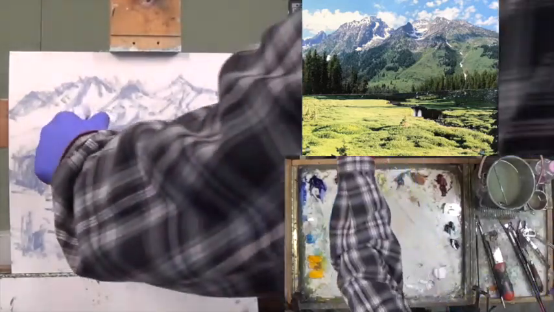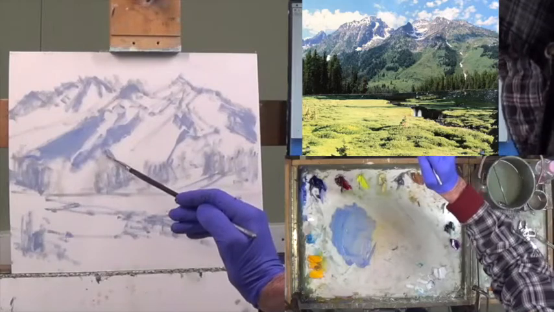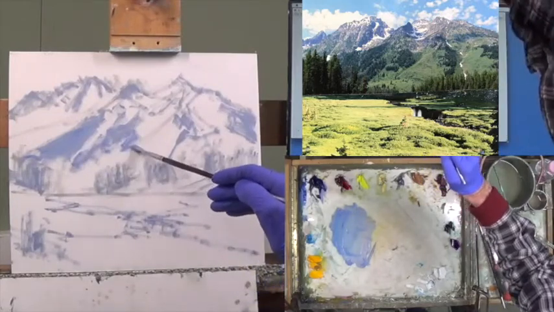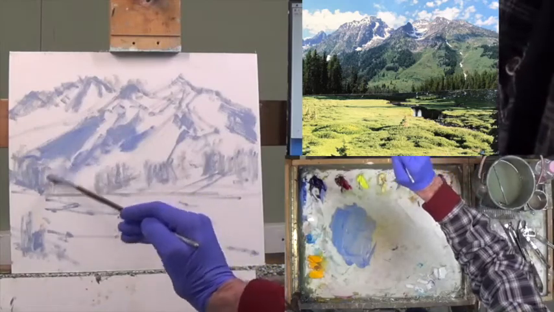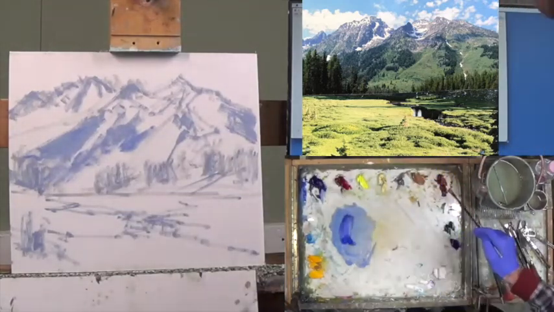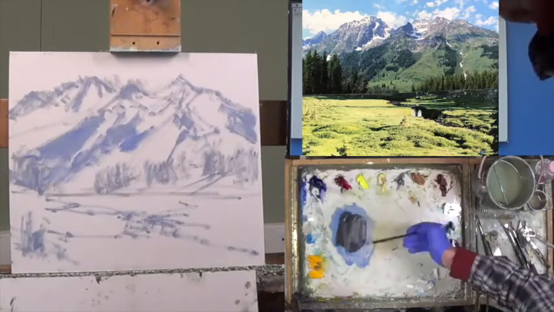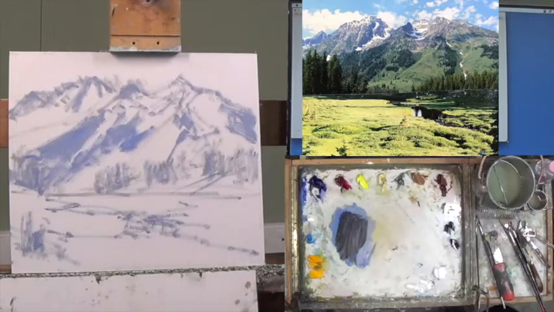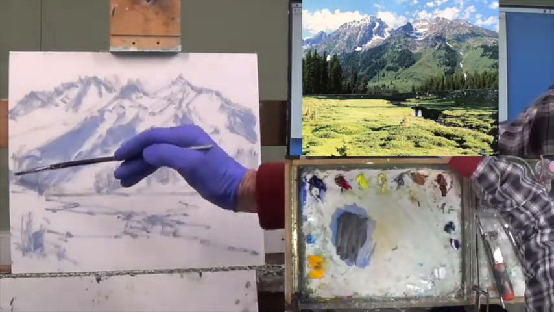Okay, that's good. I think it might be a little too dark. And now I'm going to add more blue and more burnt sienna. More blue, more burnt sienna. And let's go to the darker values.